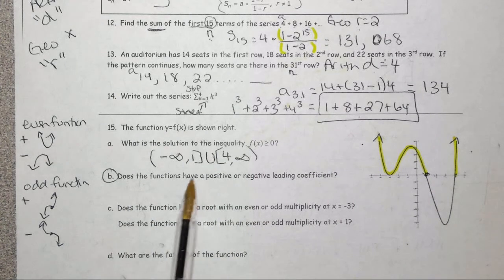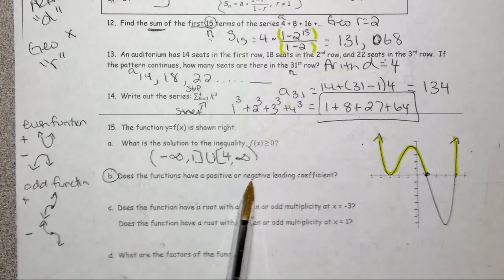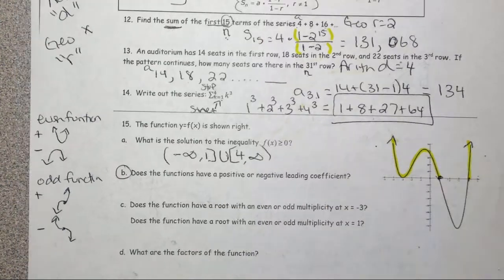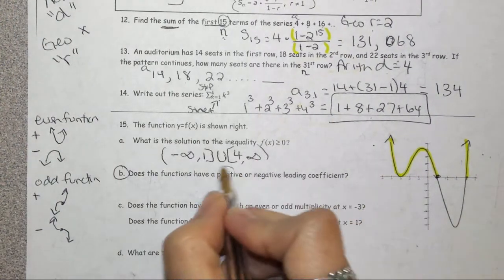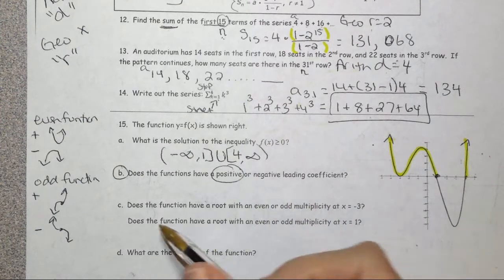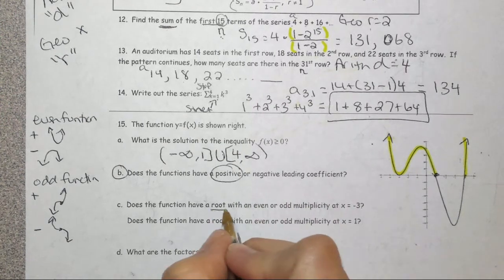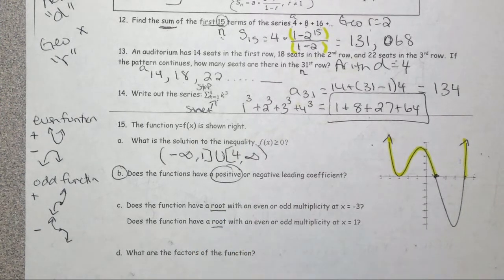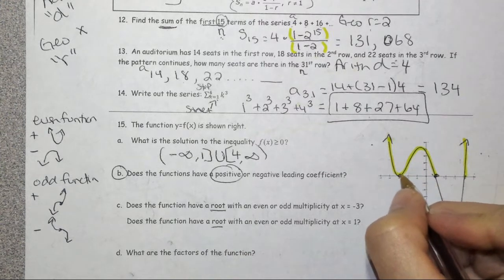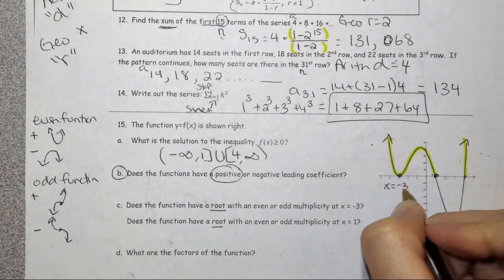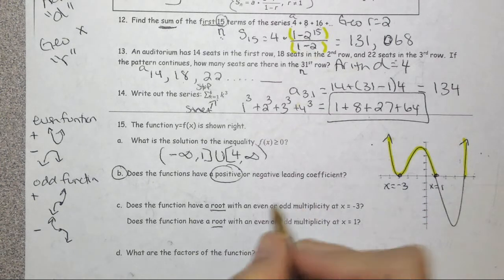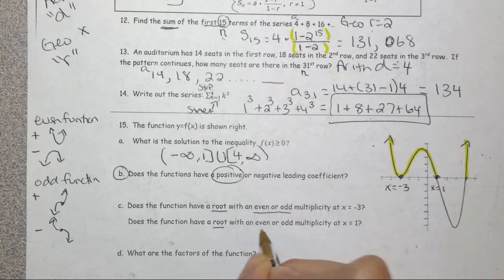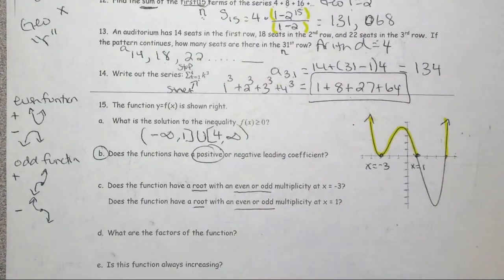B says, does this function have a positive or negative leading coefficient? Well, I know it's an even function because both arms went up, and because they both went up, it's positive. C asks me some questions about the roots. Remember, your roots are your x-intercepts, and it's asking about the x-intercept at -3, and it's asking about the x-intercept at 1. And they're asking me, does it have an even or an odd multiplicity? So let's review that.